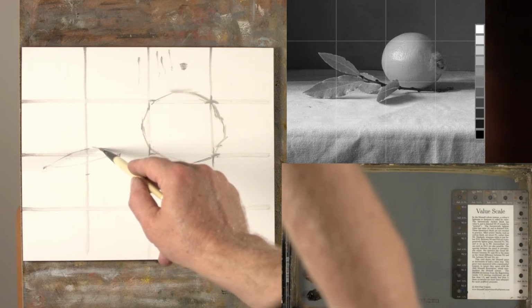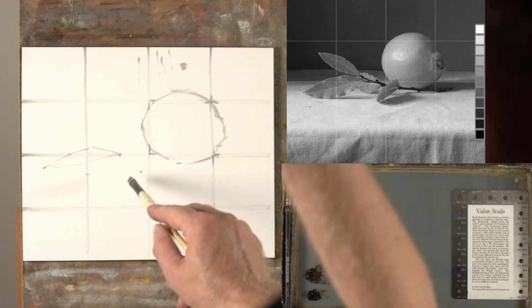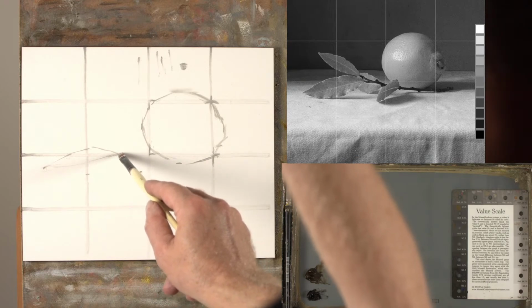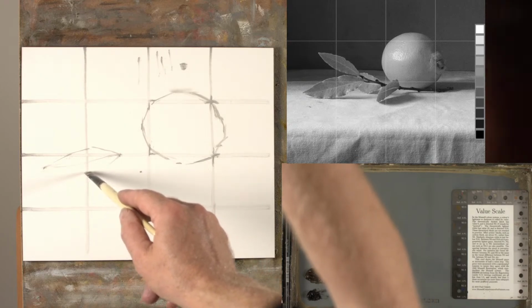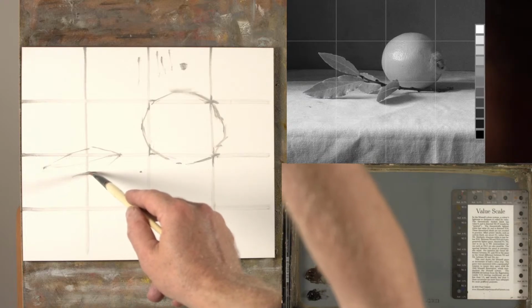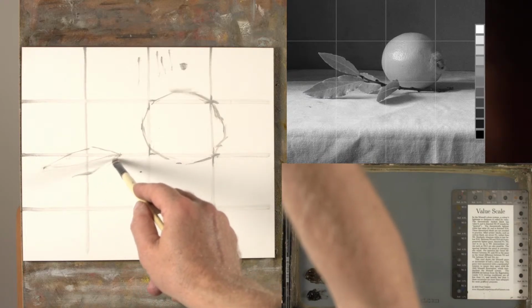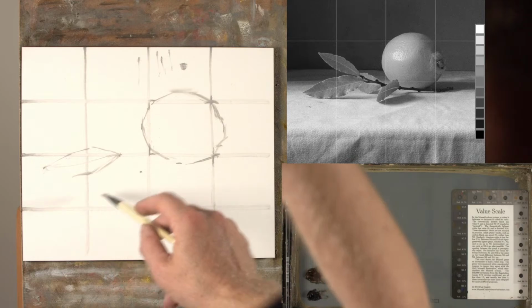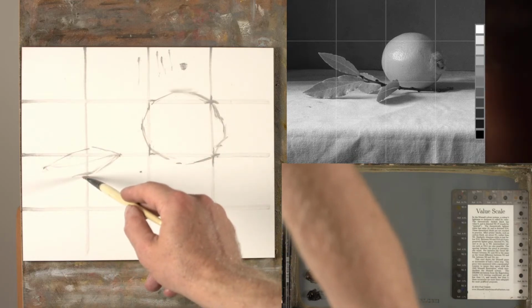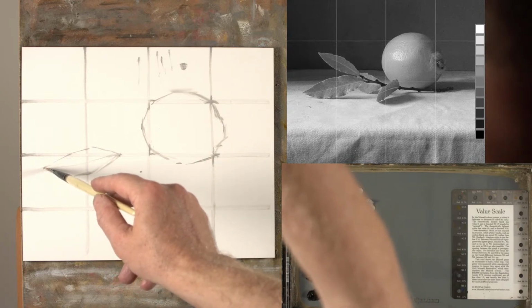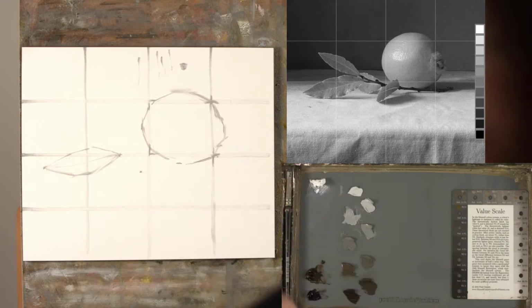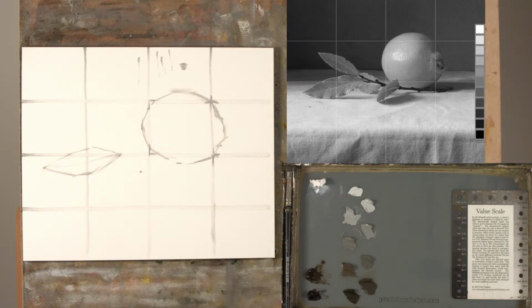Basically anything which is going to help you get a more accurate drawing, don't be afraid to use it, I feel. So again, once you've got your two endpoints and you've marked out where the leaf crosses the grid lines, then it's much easier to draw in.